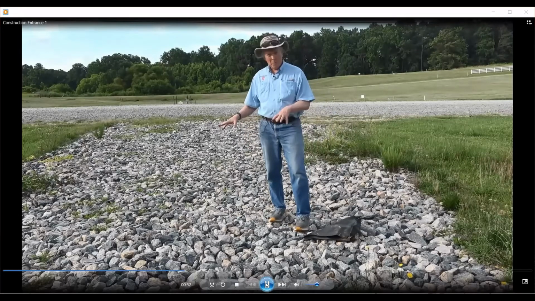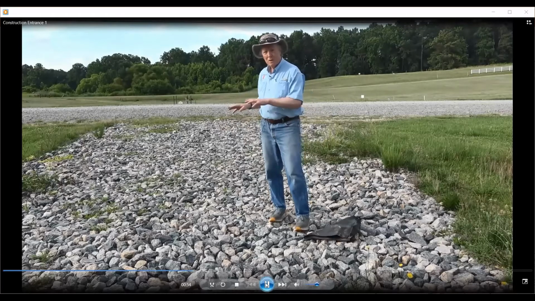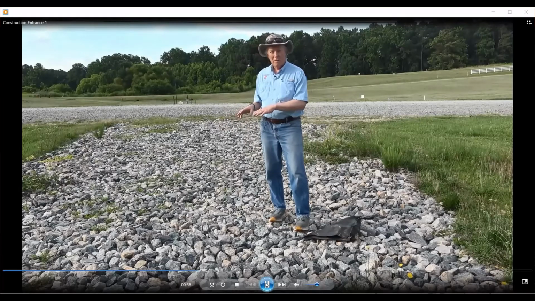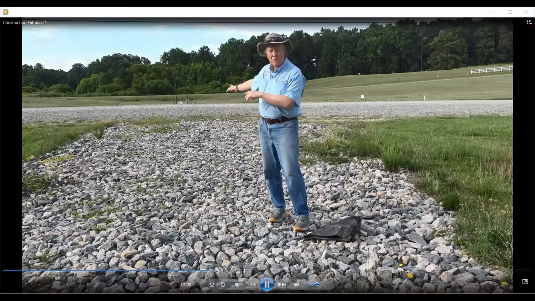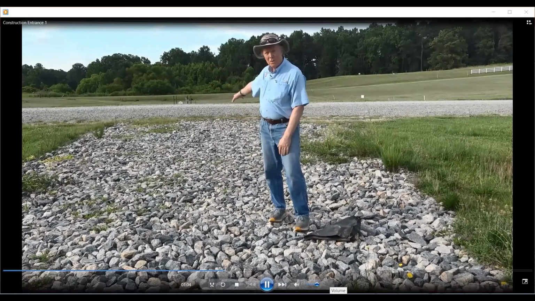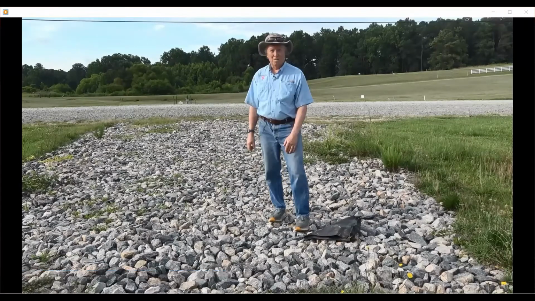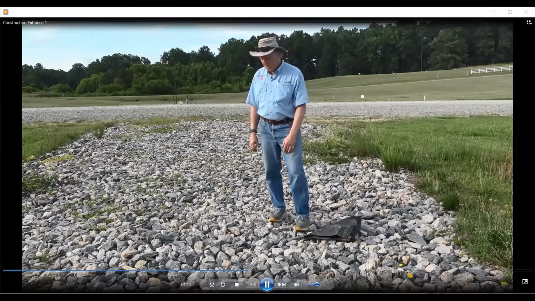What is the purpose? Well, we're trying to vibrate those tires to knock off the mud before the truck gets onto the road. We don't want to see any mud getting out on the road. That's a sure way to get a violation. The public doesn't like to see that. Now, there's some alternatives to this type of entrance.